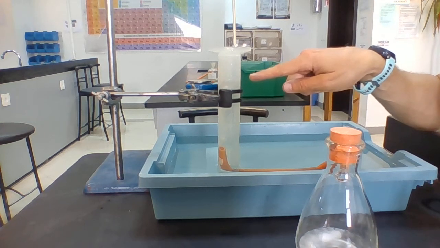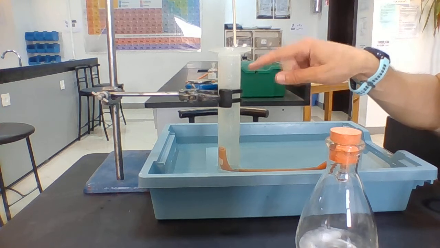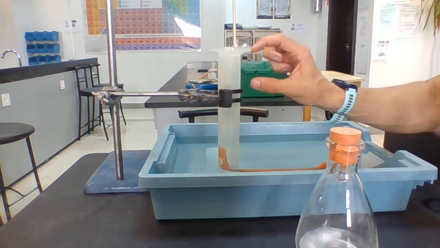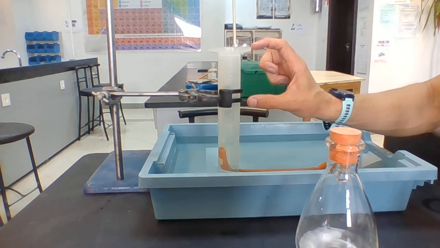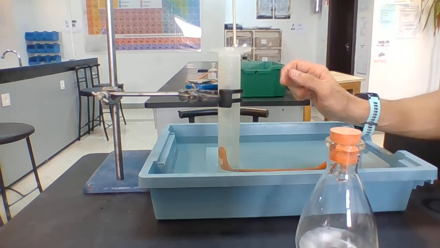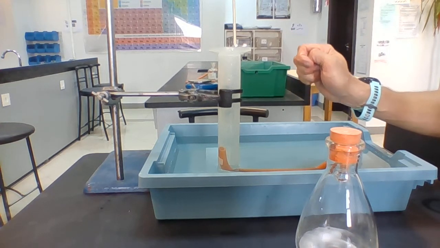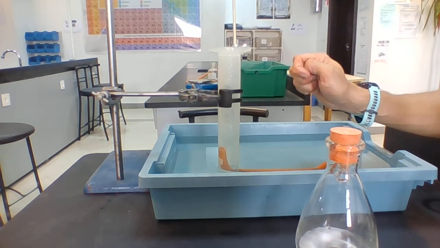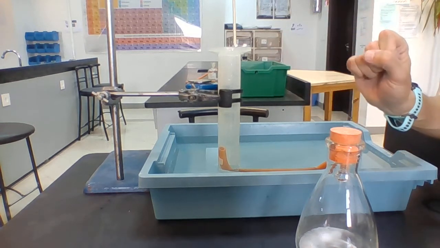Okay, so the bubbles are displacing the water and forcing the water downwards, and instead we're filling this up with carbon dioxide. So my space of carbon dioxide here is getting larger and larger and larger. Eventually, if there's enough carbon dioxide produced, it's going to force all the water out of the measuring cylinder and into the tray. And so what I can be doing is saying, after 10 seconds, I've got 50 milliliters.